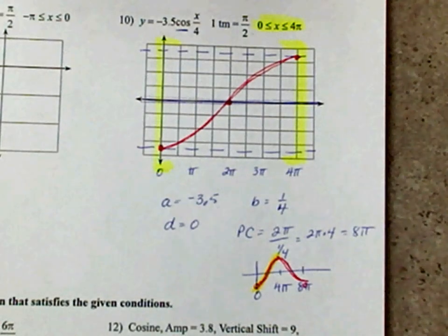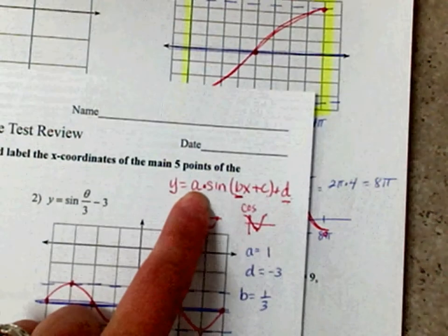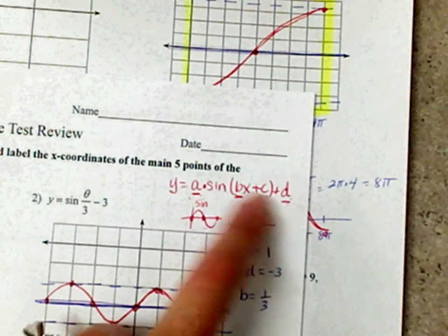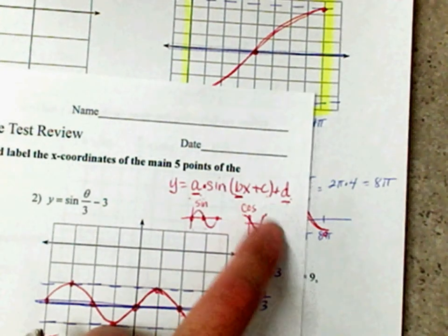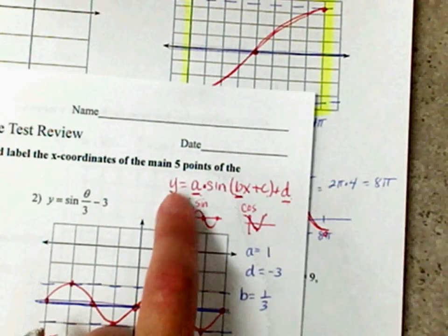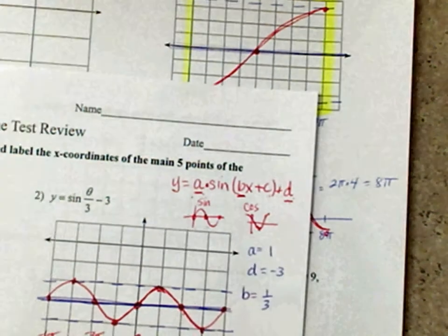All right. Next part, we are going to write a function with the given conditions. Please go back and review this part. You need A, you need B, you need your D, and you need your trig function in order to write the equation. And I like you guys to write in this order. The D can be moved up front, but I like to keep it in the back. Okay? Your choice.